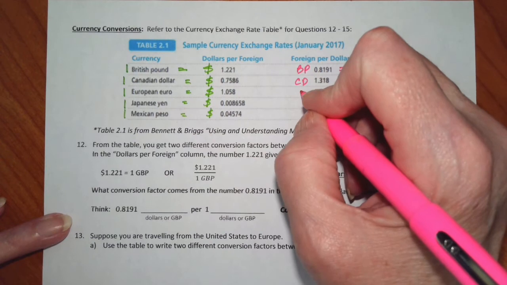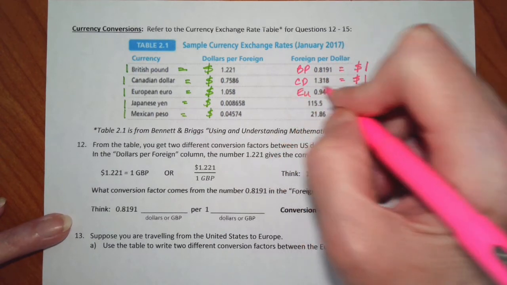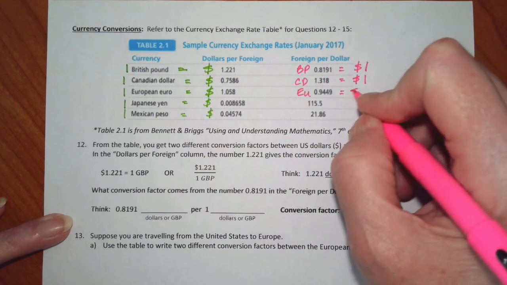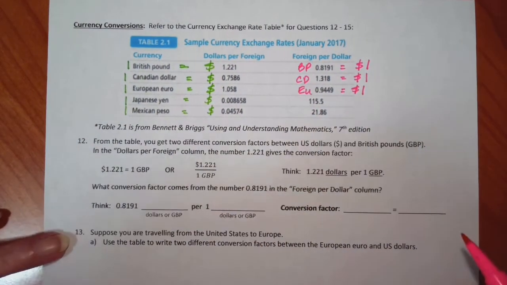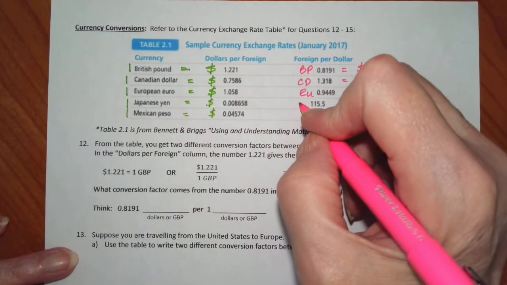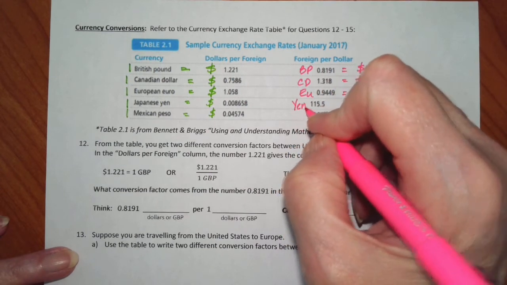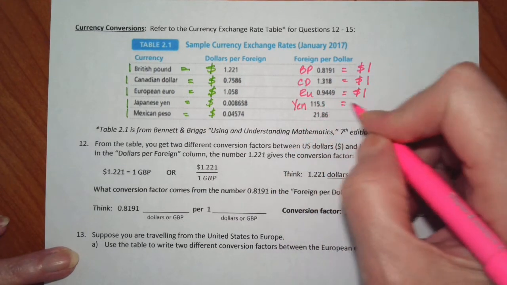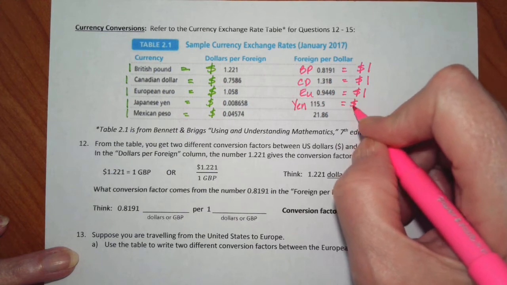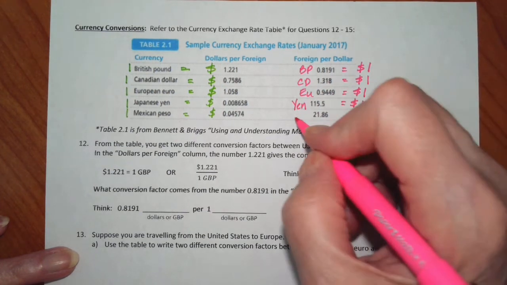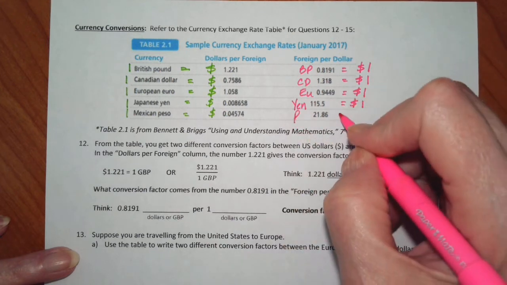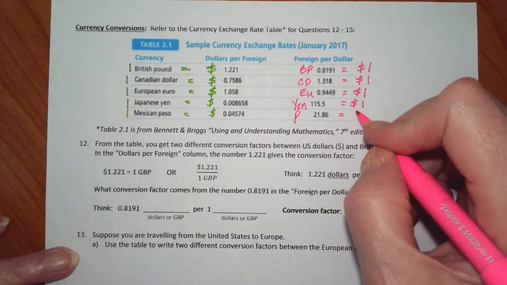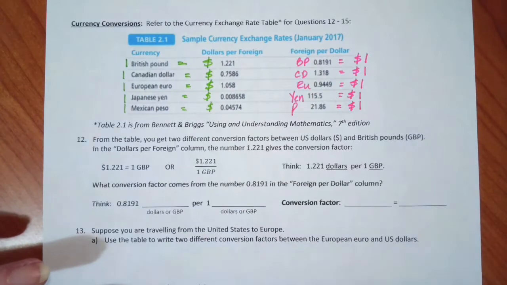A euro, $1 is equal to almost 1 euro. 115.5 yen is equal to $1. And almost 22 pesos is equal to $1.